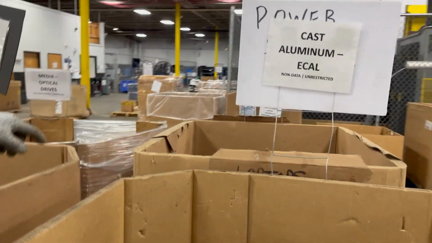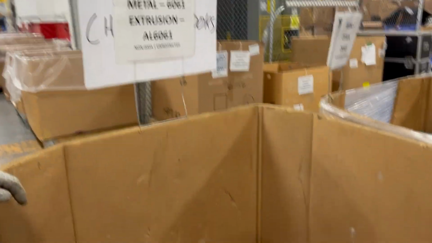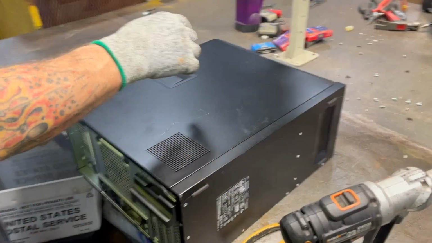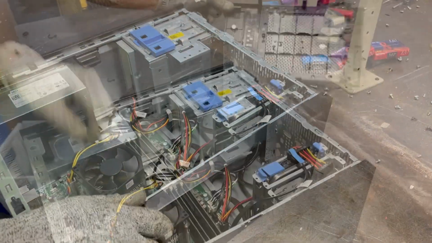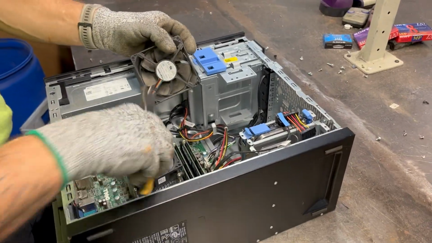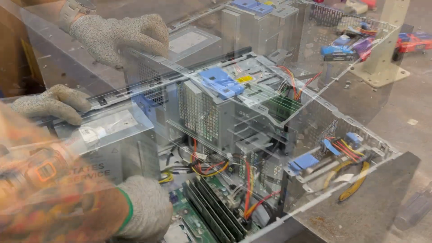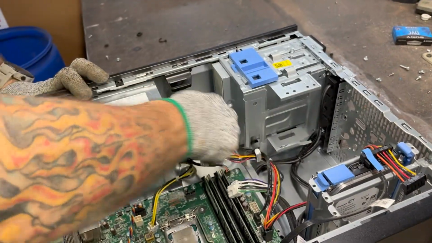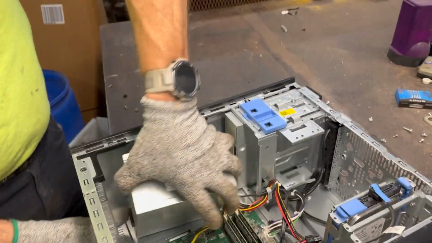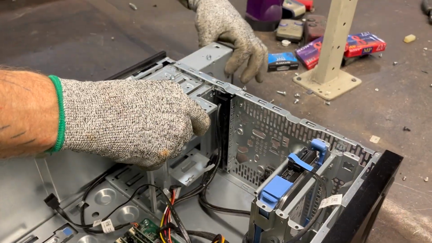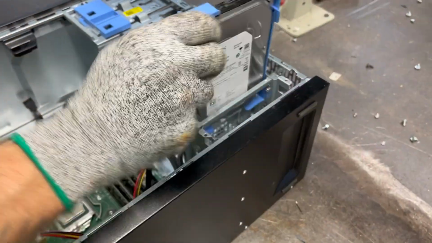At this facility, as materials are removed, they are placed on a sorting conveyor, then sorted into individual gaylords. Disassembly begins with removal of the cover and various plastic parts, then fans are removed and put on the conveyor. The aluminum heatsink is then removed, followed by the screws holding the power supply. Wires are unplugged, and the power supply is removed. The optical drive is next, then the hard drive, which is put aside for data sanitization.